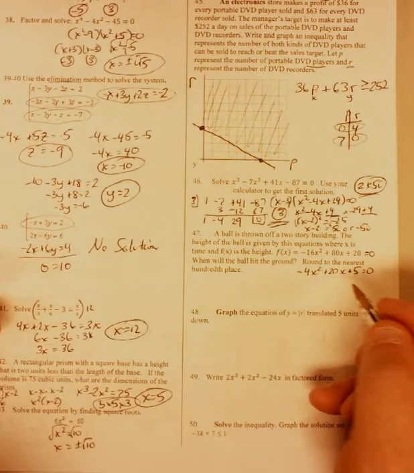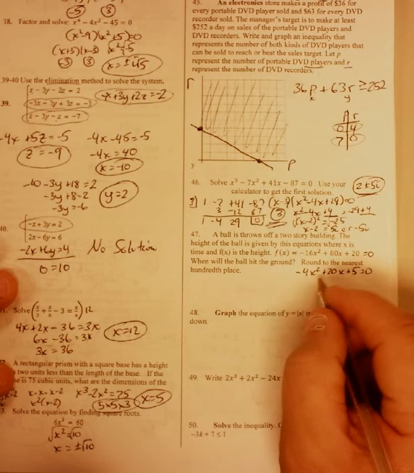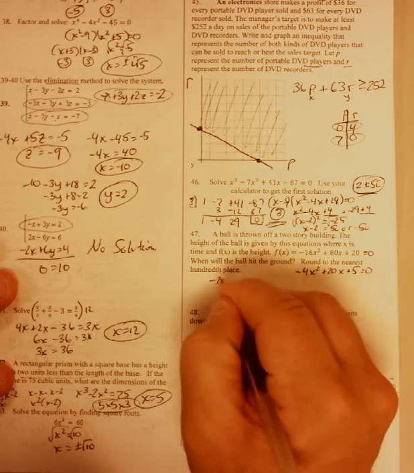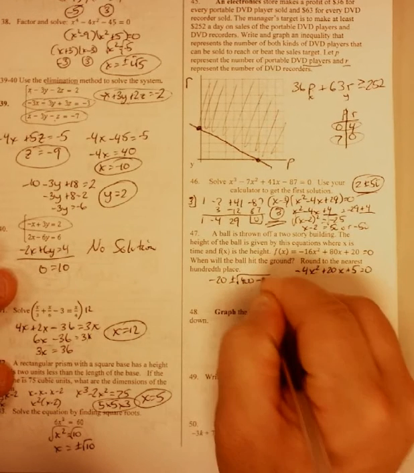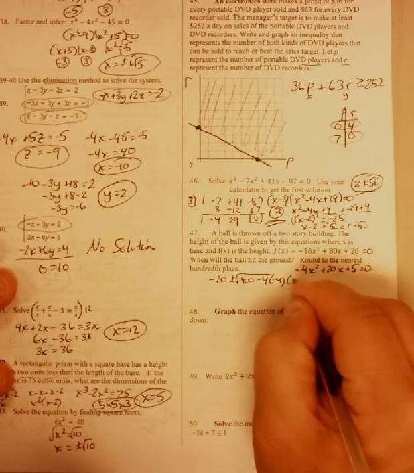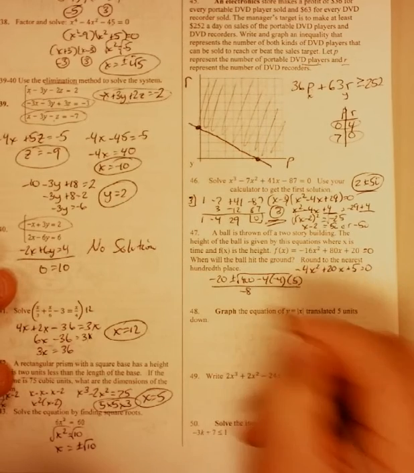So what I'm going to do is, maybe I'll use the quadratic formula. So I'm going to go negative b, which is negative 20, plus or minus the square root of b squared, well that's 400, minus 4 times a, which is negative 4, times c, which is 5. And that's all going to be over 2 times a, which is 2 times negative 4, or negative 8.